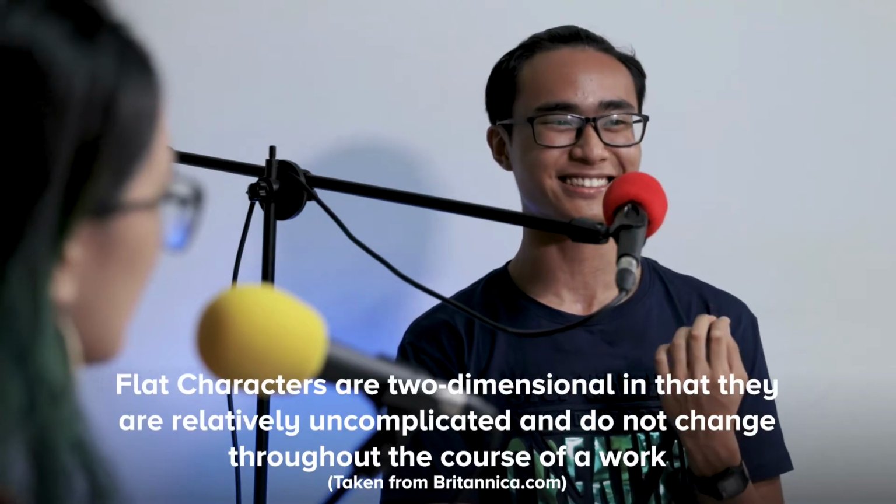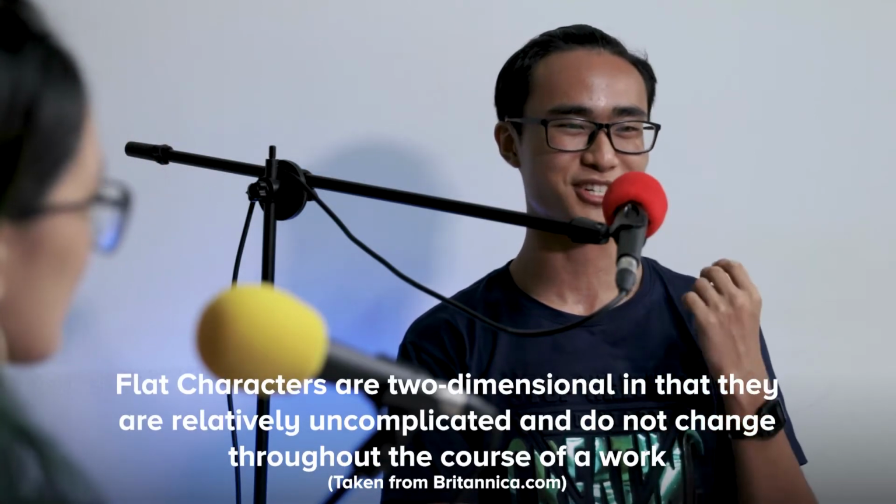I think good dynamic character is really tough. Okay, so to start out, a flat character is a character that is basically in a lot of children's movies. They're very black and white. This guy's all good, this guy's all bad. You don't know much about him. He doesn't really have much of a backstory. He doesn't differ in personality.